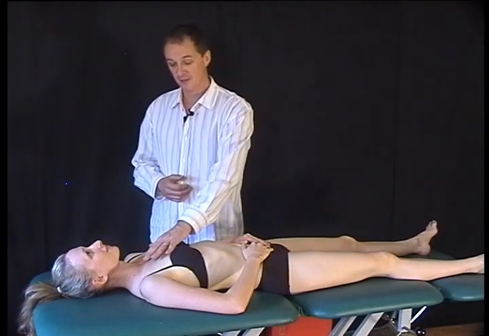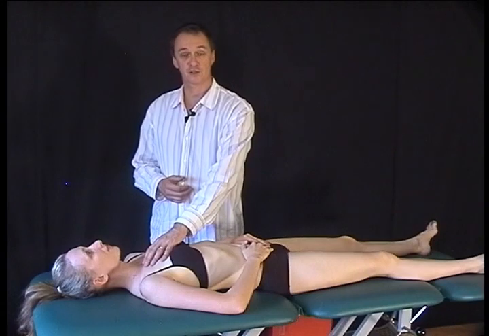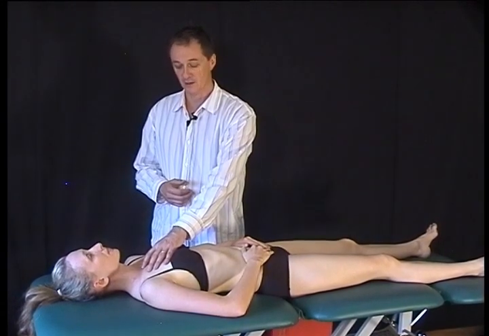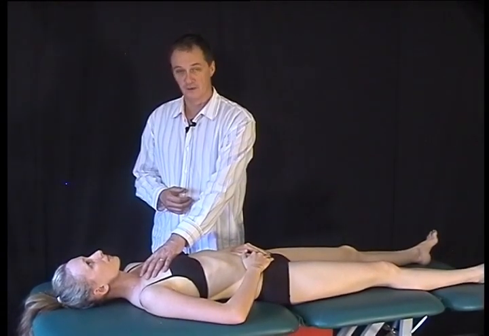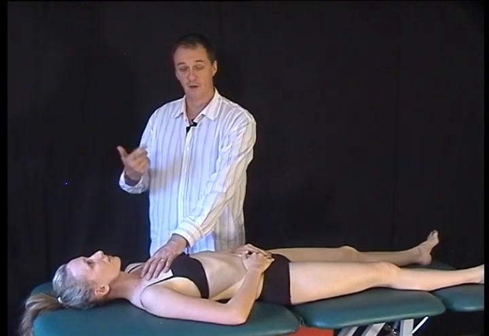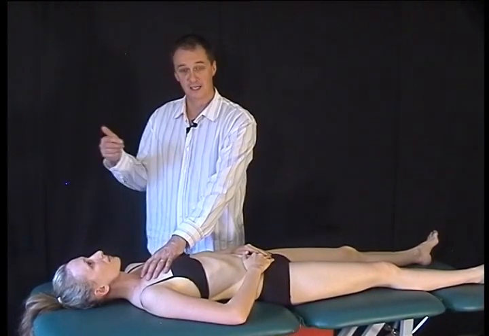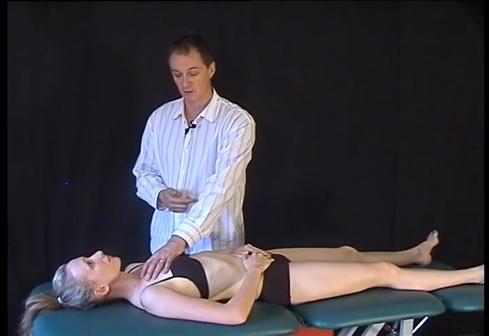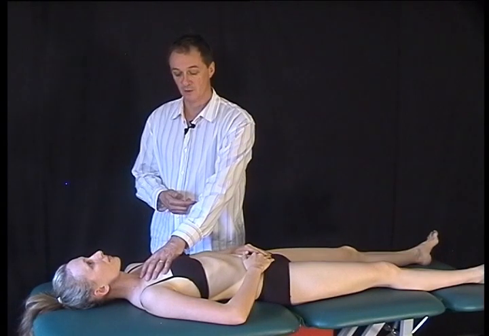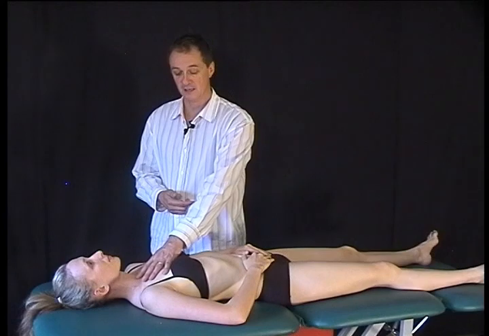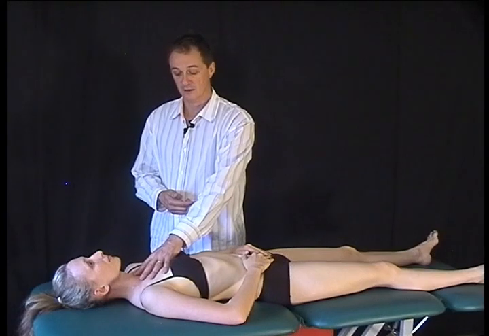And the first layer is quite close to the surface, and this is the infrahyoids. Those various muscles that are coming off the hyoid bone and slinging down towards the clavicle, or the different places that they go. I'm just going to be working between the SCM and the trachea.